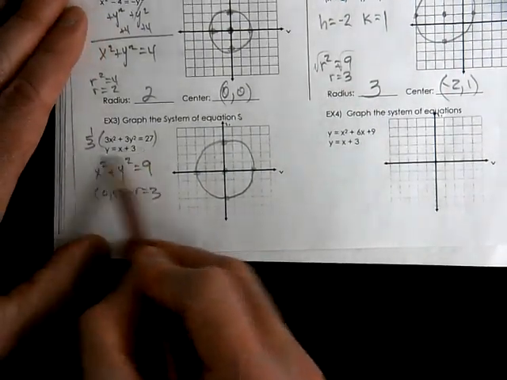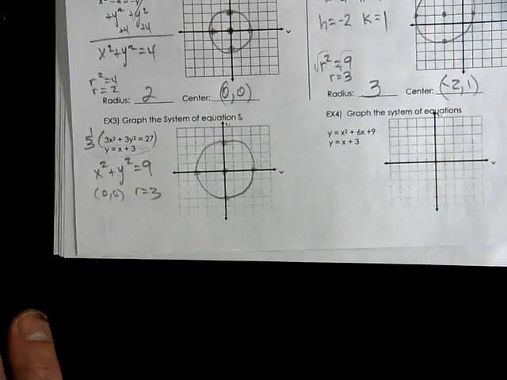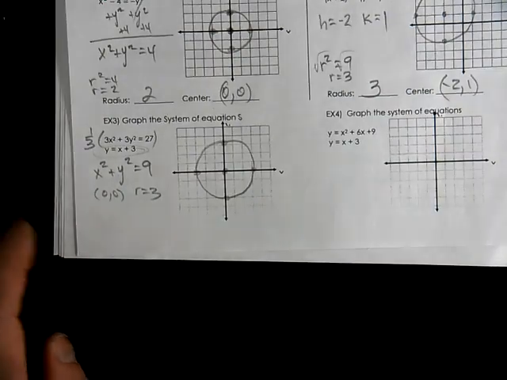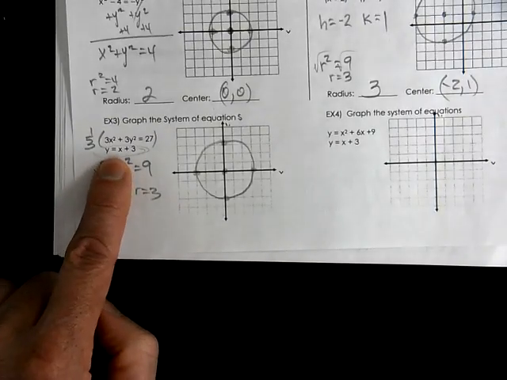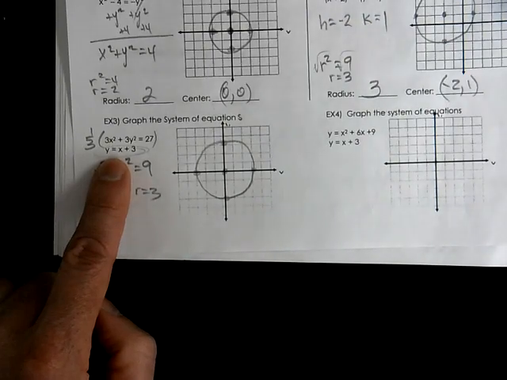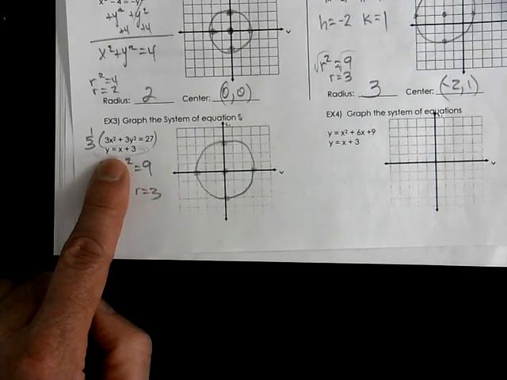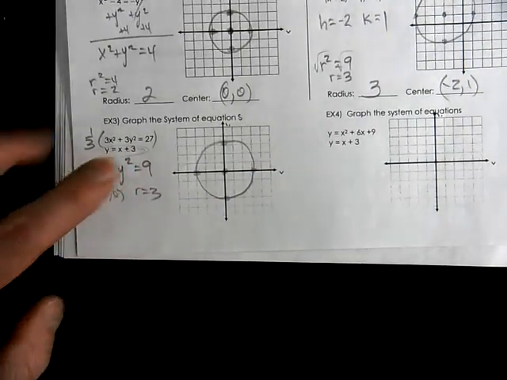Now, what about this other equation? What shape is that? What do you notice when you look at it? Is it a circle? Doesn't have x squared, y squared. Not a circle. Is it a parabola? Parabola requires x squared, so this doesn't have x squared. So nope. What's the other option? It's a line. It's a linear.